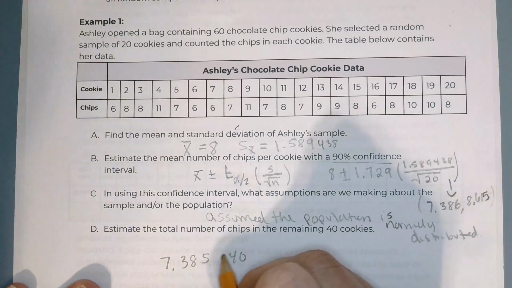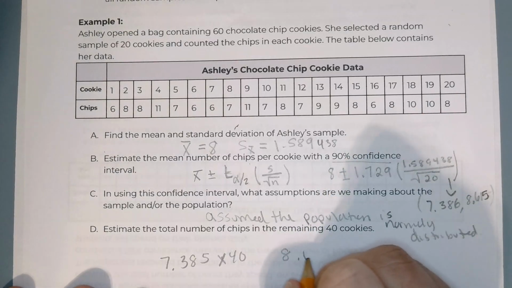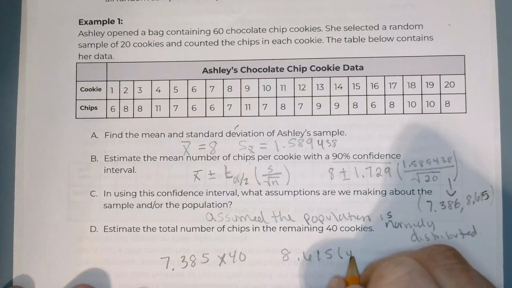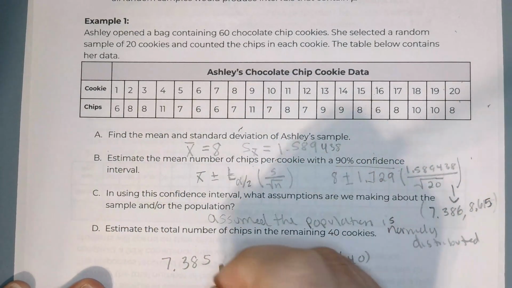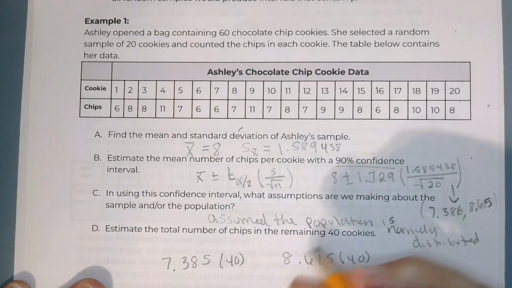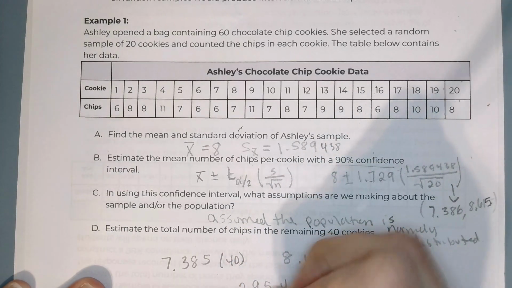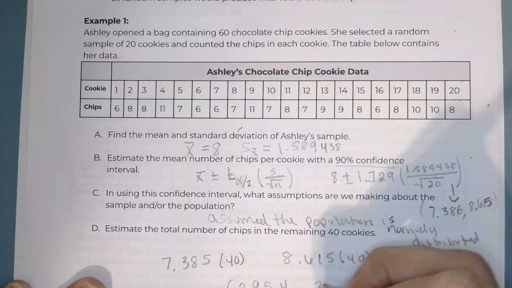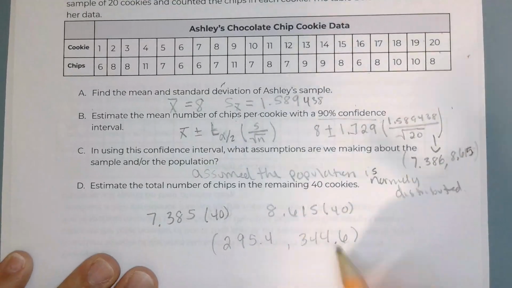So I'm going to multiply the lower bound by 40. I'm going to multiply the upper bound by 40. I don't know why I wrote it differently each time, but I did. Okay, so that gives me approximately 295 to 345 chips in the bag.